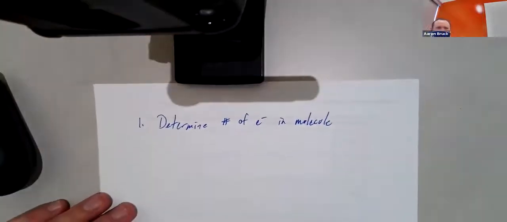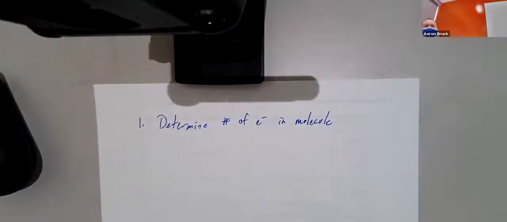The first step in our process is we need to determine the number of electrons in our molecule. This is one of the places where our knowledge of Lewis structures, those Lewis dots, how many valence electrons we have, really plays a role. Because we can look at a chemical formula and we can say, okay, it's got carbon, carbon has 4 valence electrons, it's got oxygen, oxygen has 6 valence electrons, I can add those together.